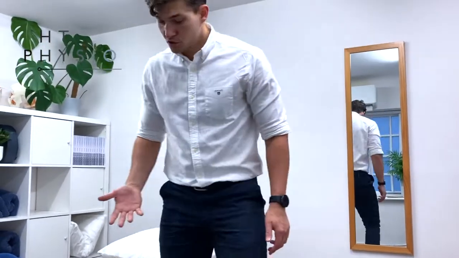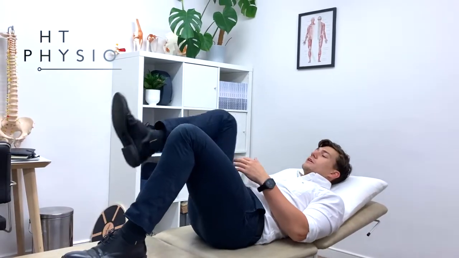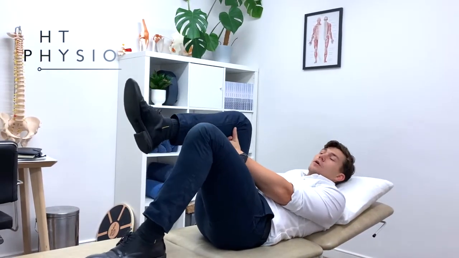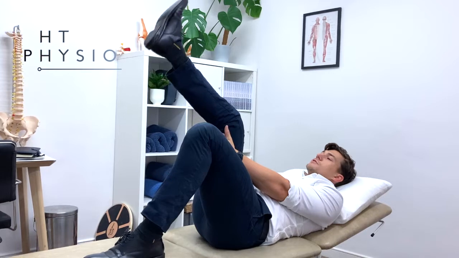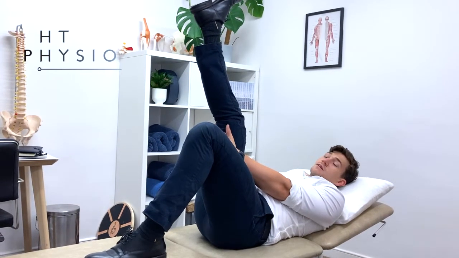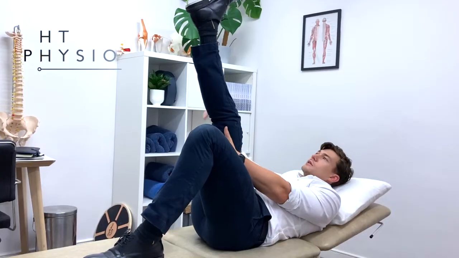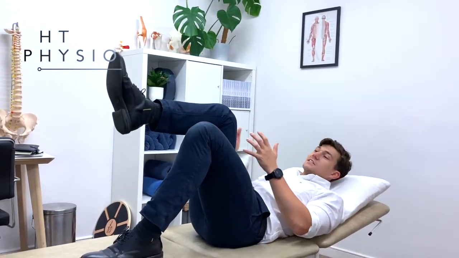Now, the final stretch that you should avoid, or the final exercise you should avoid when you have sciatica, is the lying down hamstring stretch. And that looks something like this. So you lie on your back, you bring your leg up like this, you hold your leg at the back, and then you just pull your leg up. Now, again, this position stretches the sciatic nerve. It goes all the way down to the toes and will make sciatica worse.